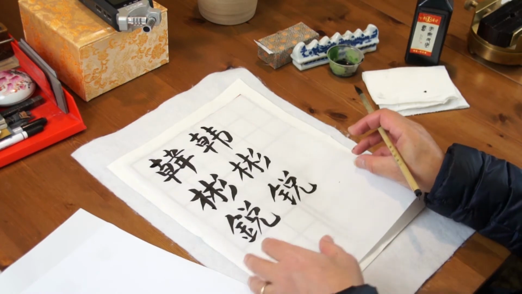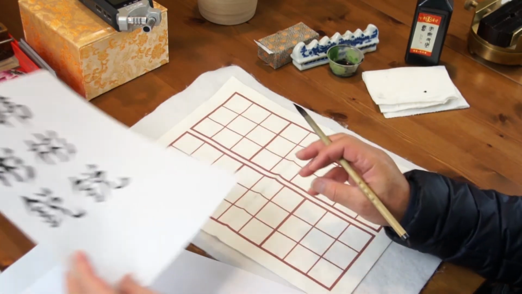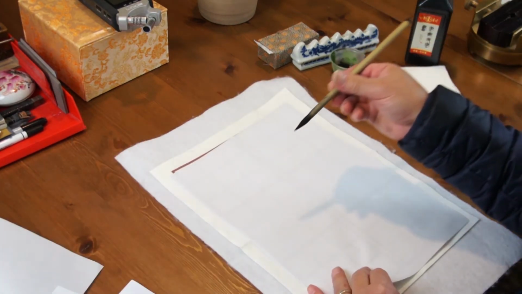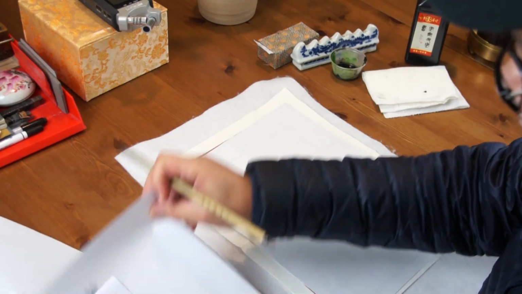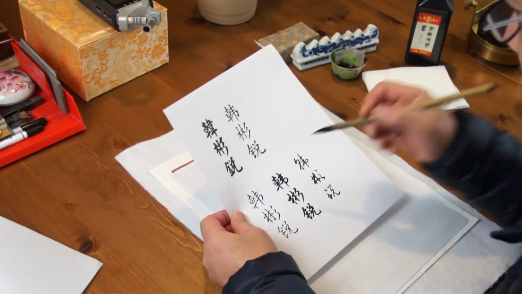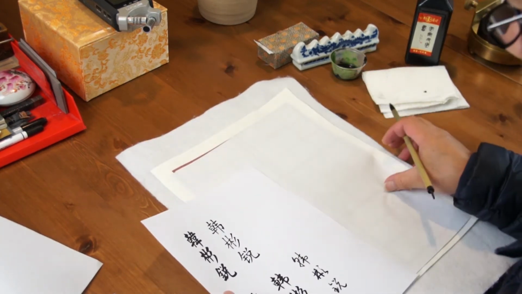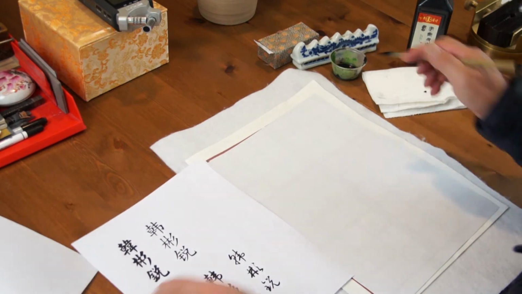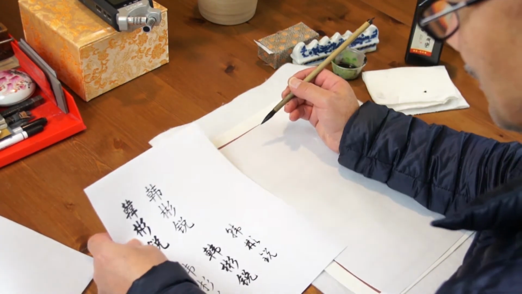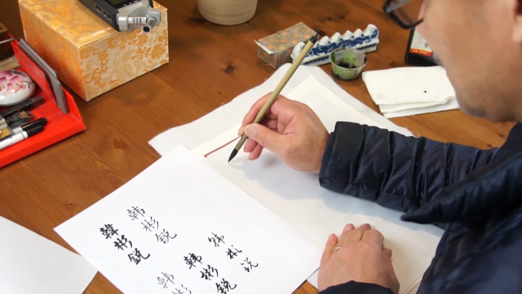And next, I will show you semi-cursive style. This is the sample. You can also write thicker, depending on your preference. So I'm going to write a thinner version.